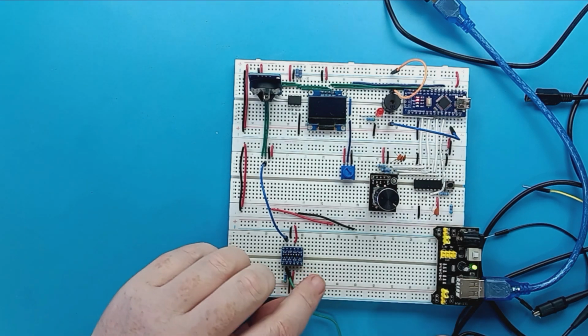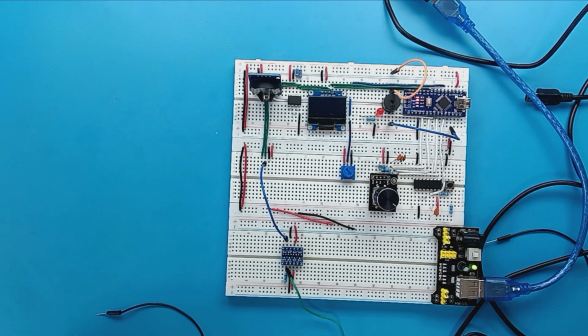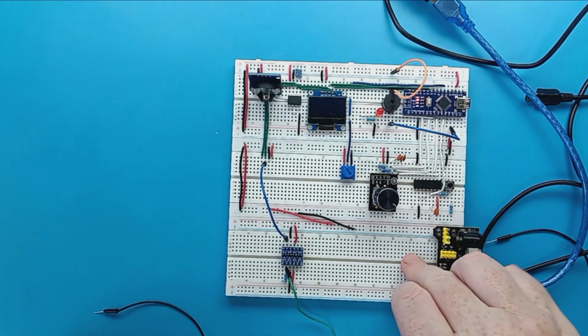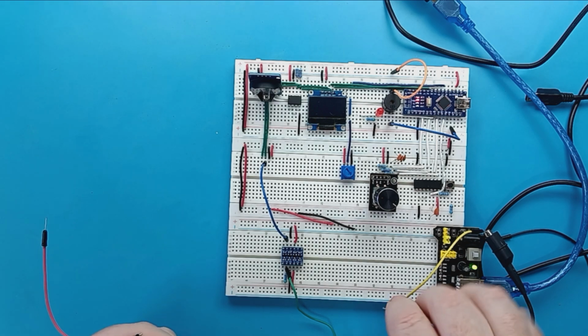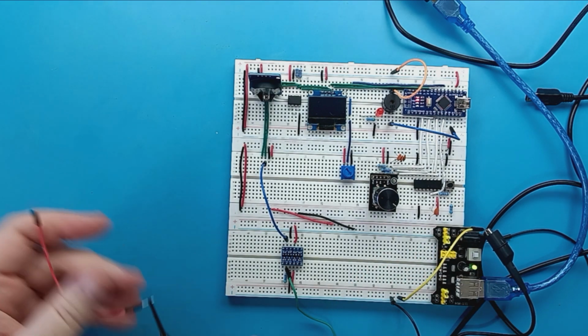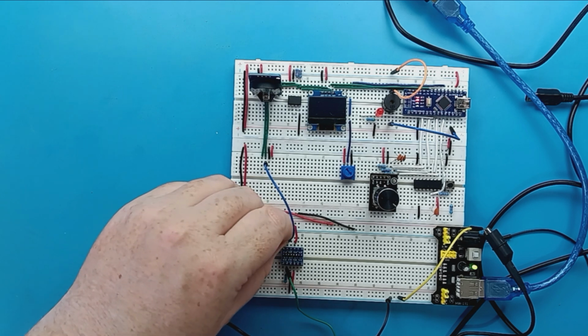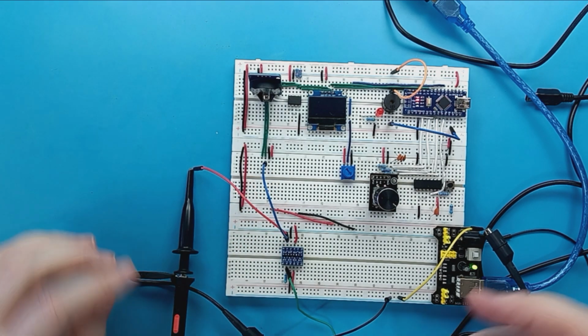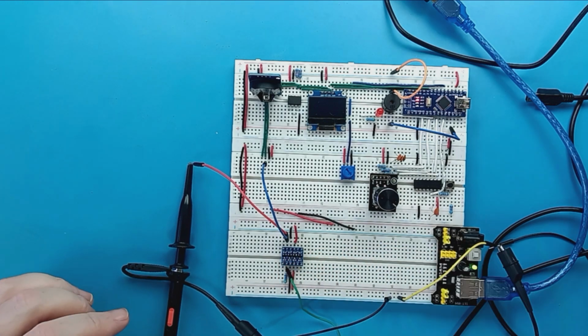Okay, so we hook up the signal. So this is the ground, and signal. Okay, so I've got channel 1 hooked up to 3.3 volts, channel 2 to the 5 volts.